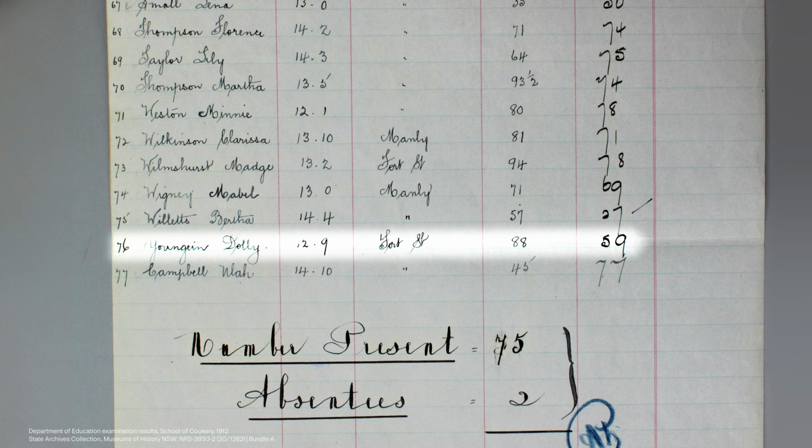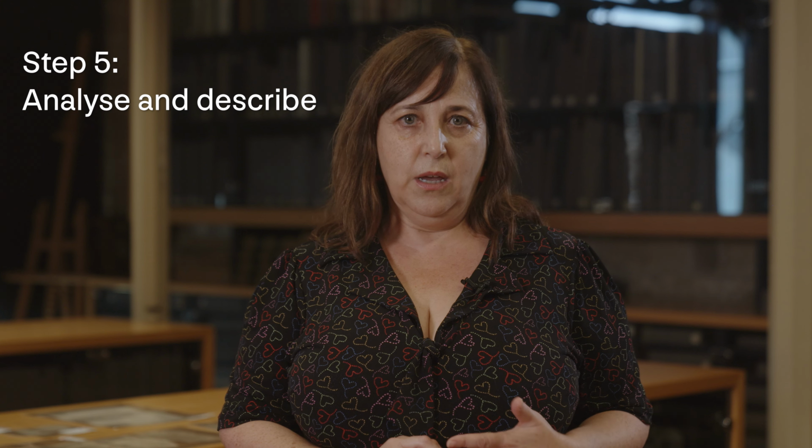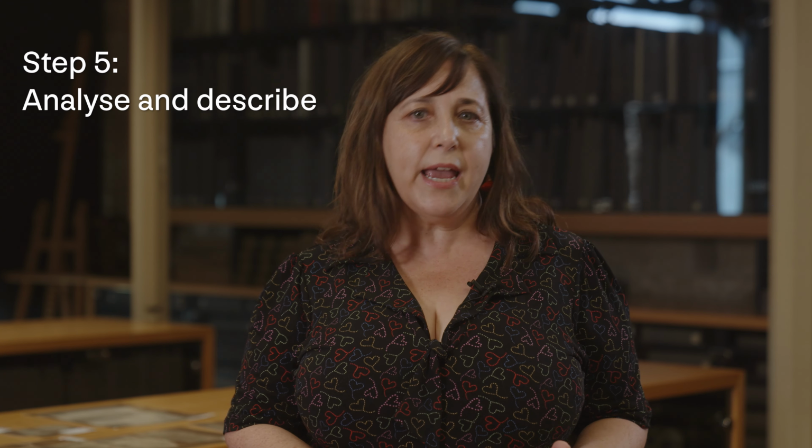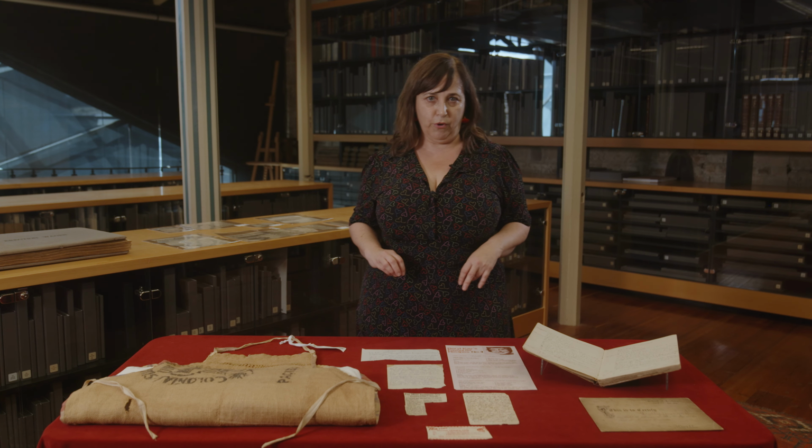Part of the significance assessment process is to analyse and record the fabric of the object, documenting how it works, what it's made of, its manufacture, patterns of wear, repairs, adaptations, its condition as well. So let's look at another object.